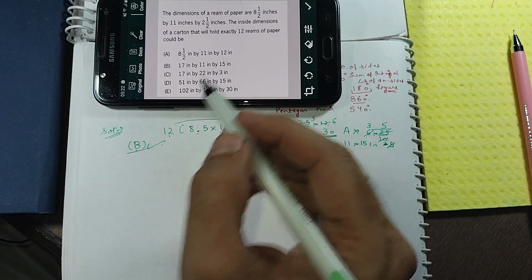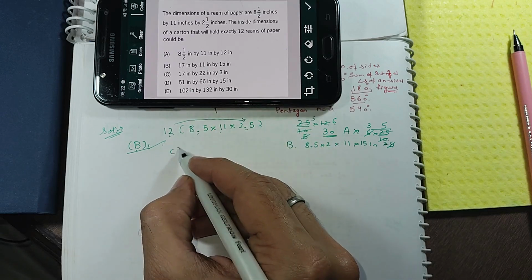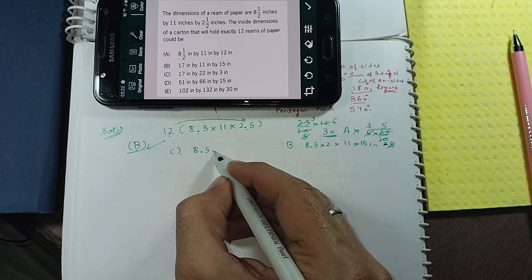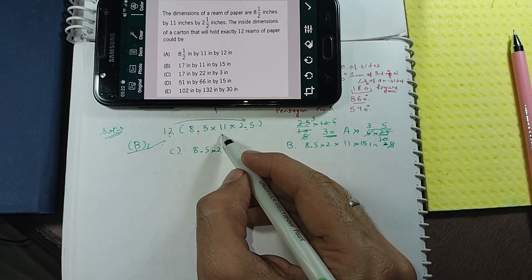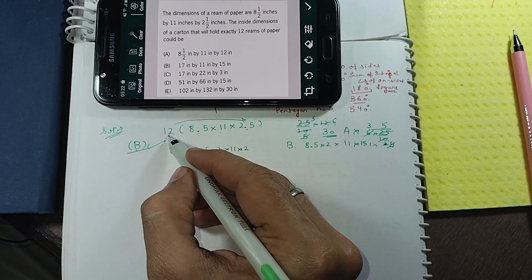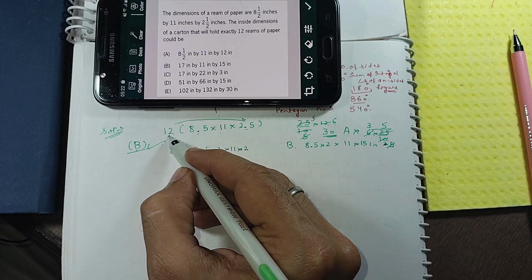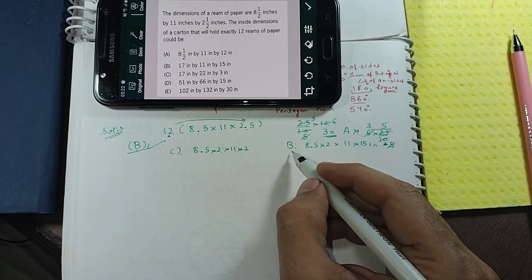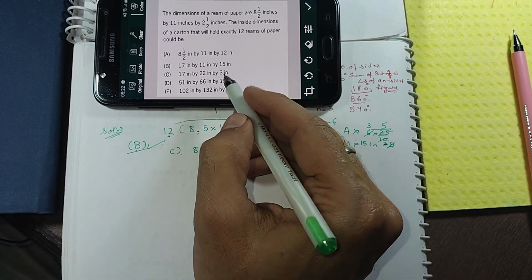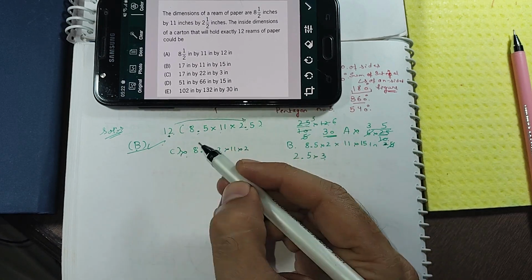Now this is 17. So again for this C option, 8.5 has been multiplied by 2. Now by 22, that means 11 is also multiplied by 2. So 2 into 2, 4 has been extracted from this. Now we are left with 3. So 2.5 multiplied by 3 will not be equal to 3. So option C is also discarded.